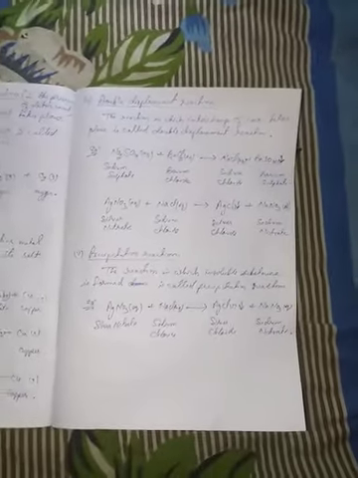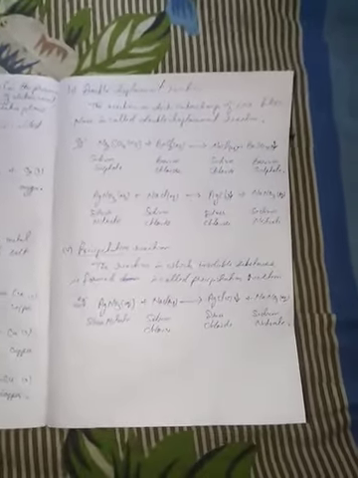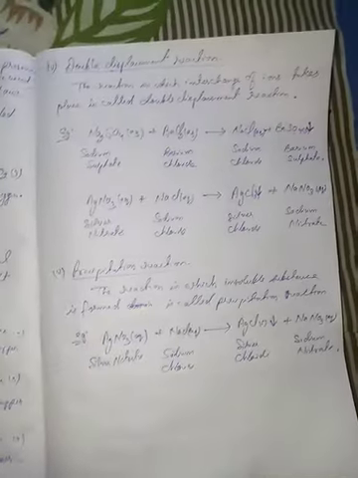Okay, so the last one is left, that is oxidation, reduction and redox reaction. So we will discuss it in the next video.